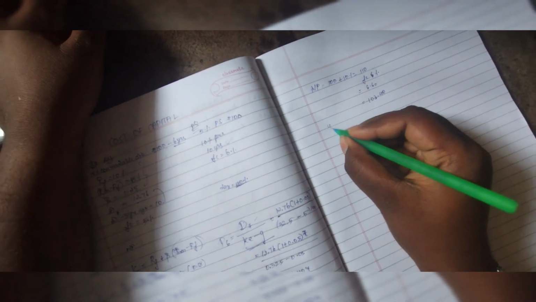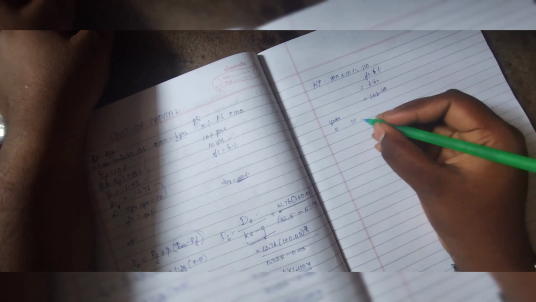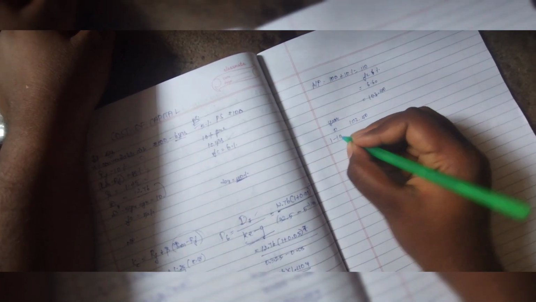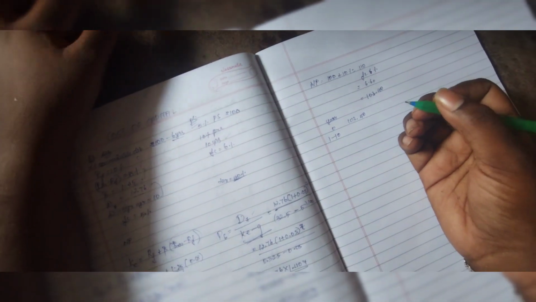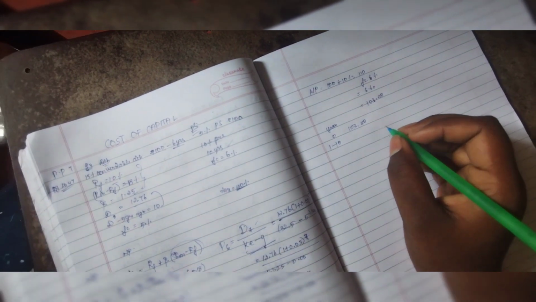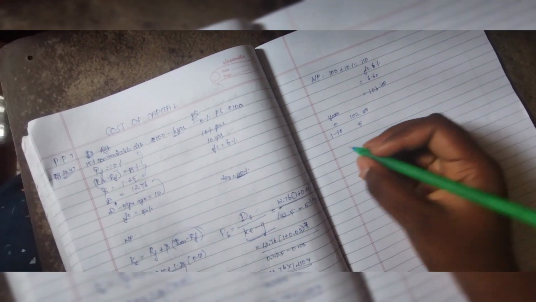So here, at the beginning of the year, we have 103.40, and from years 1 to 10 we will pay preference dividend, which is 5%. For preference dividends there is no tax, so we will have to pay the 5% totally.